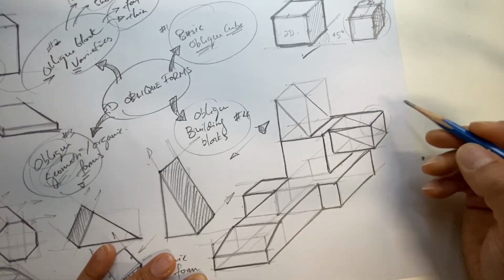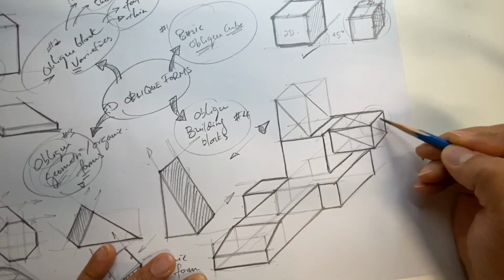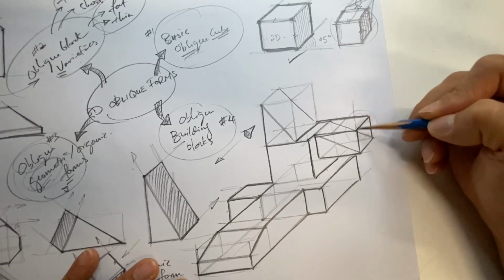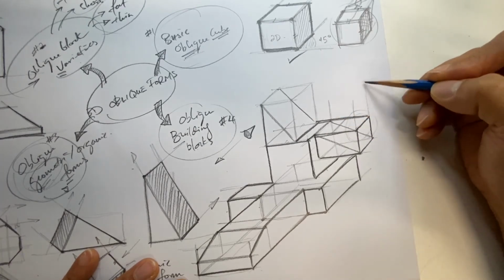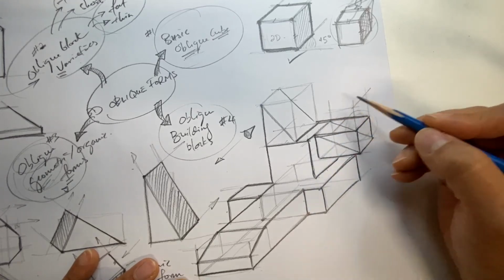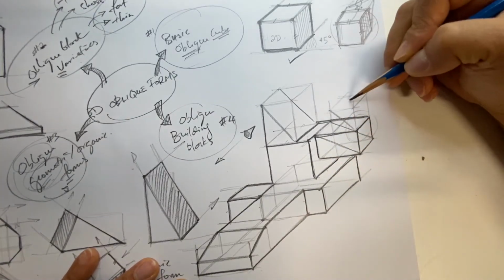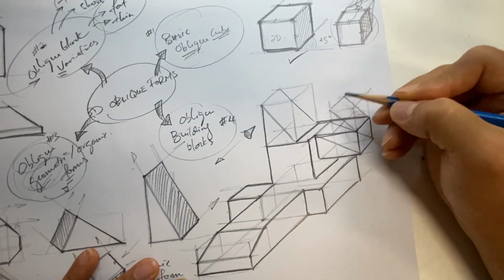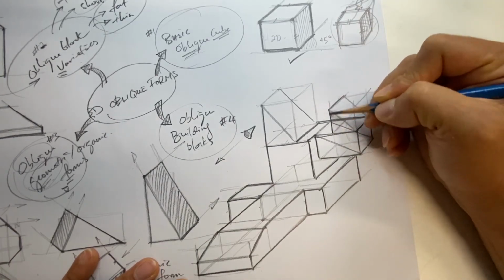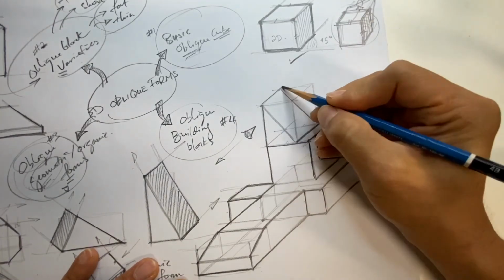So maybe I will draw another block here. And I will put a triangle here. Okay, that way, fine.